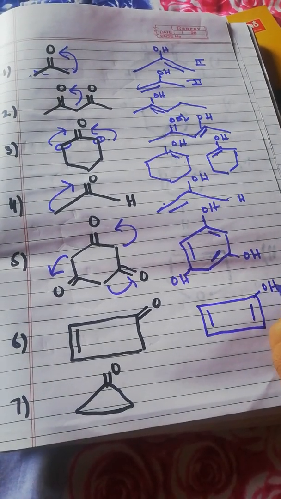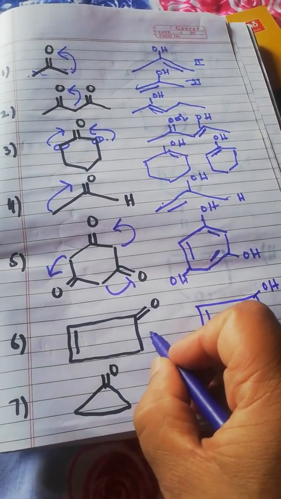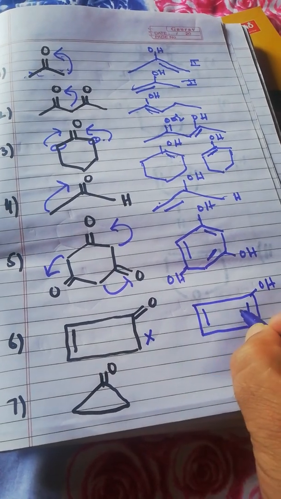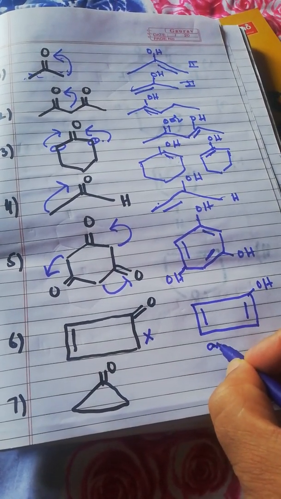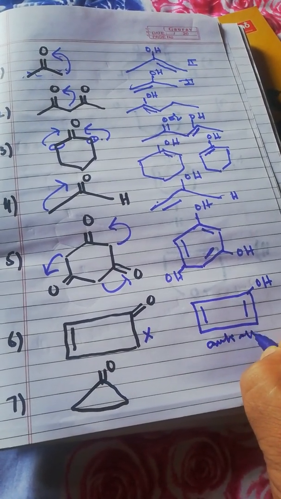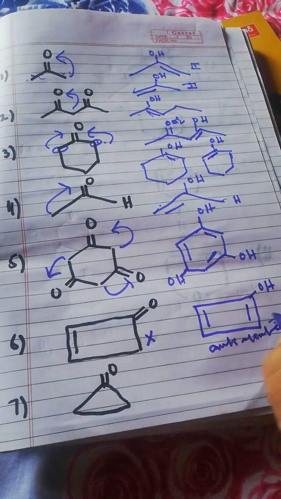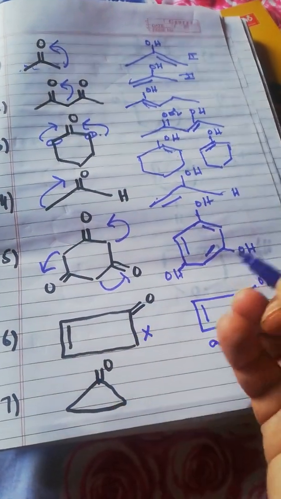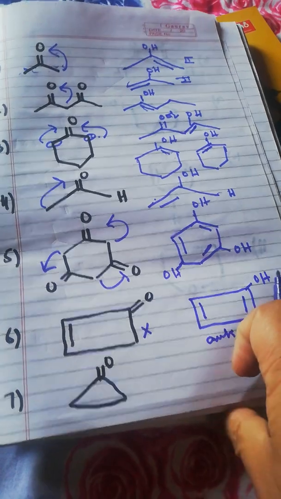So this will be the enolic form. Generally this structure will not get converted into enolic form because the structure which is formed is anti-aromatic in nature, which is highly unstable. So this structure does not get converted into enolic form.